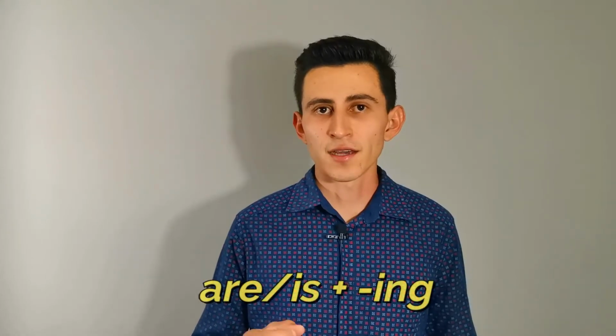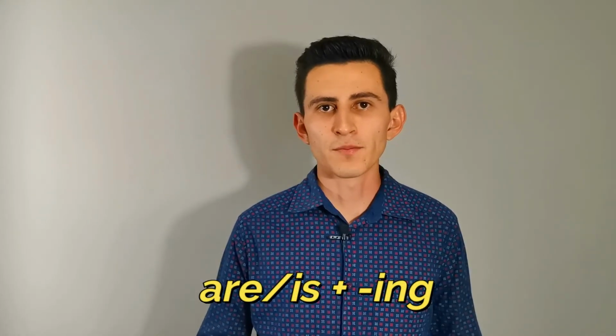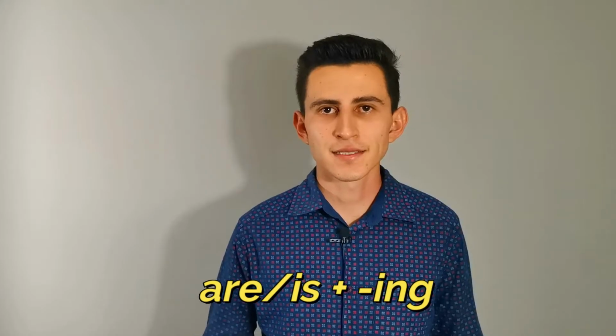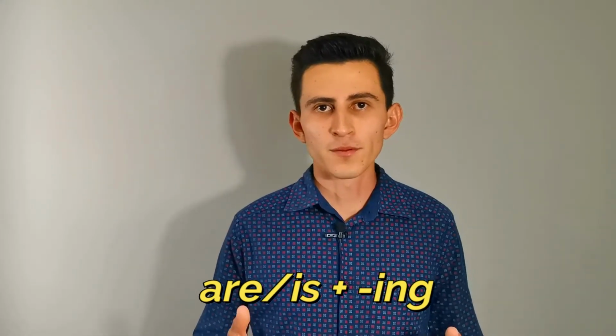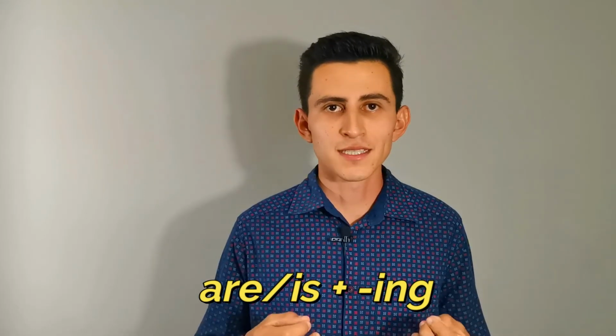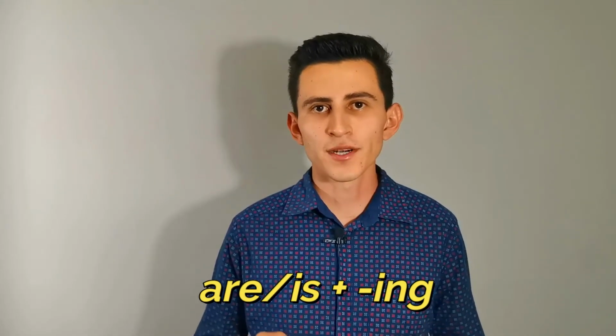We also use the verb be to form the present progressive. We add the verb be as an auxiliary before the main verb in a sentence. Do not forget to use the correct form of the verb be to avoid mistakes with subject-verb agreement. Let's check the following sentences.